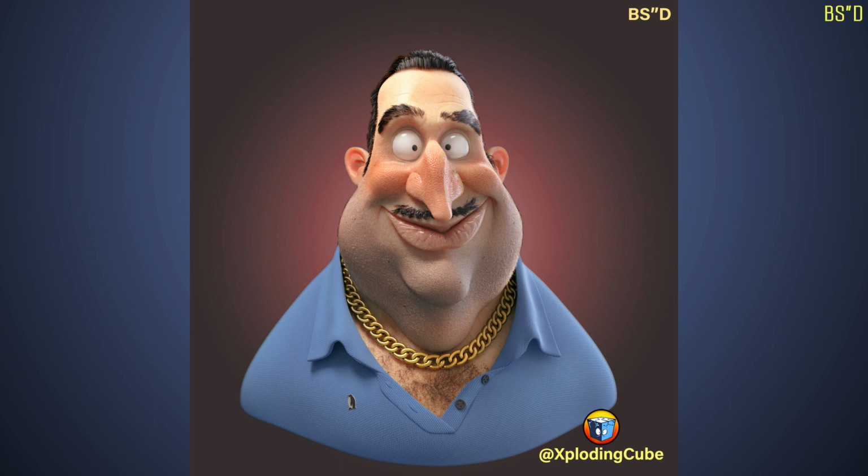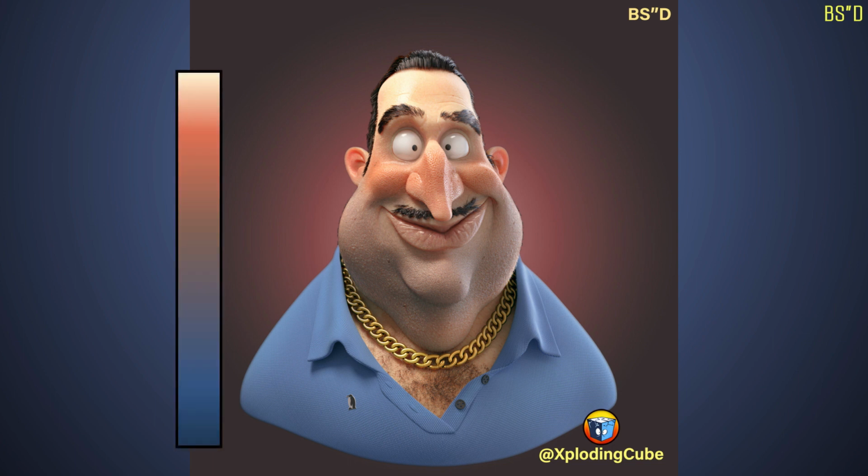One final thing to note before moving on is the contrast in temperature between the key and rim lights. The key light is warm and the rim is cool. This helps reinforce the character's color theme of bright yellows and reds against cool purples and blues.